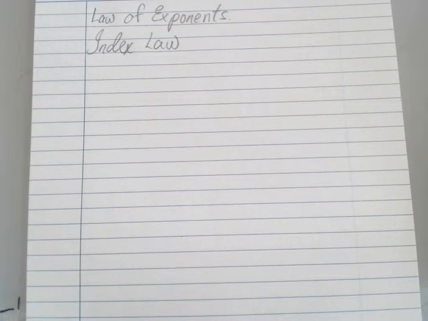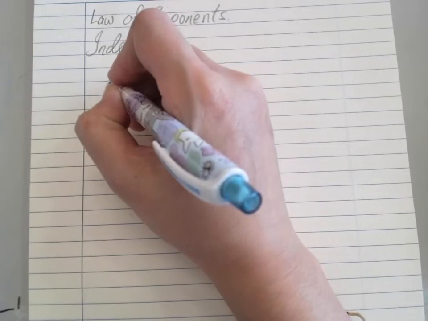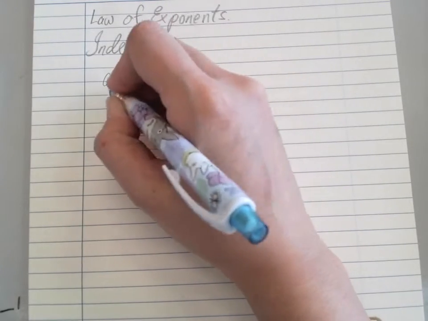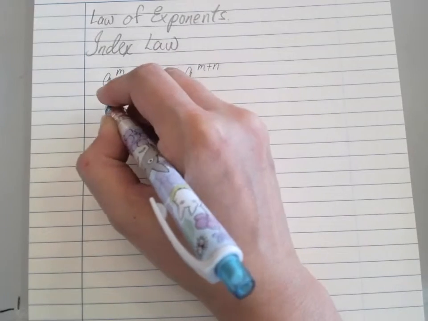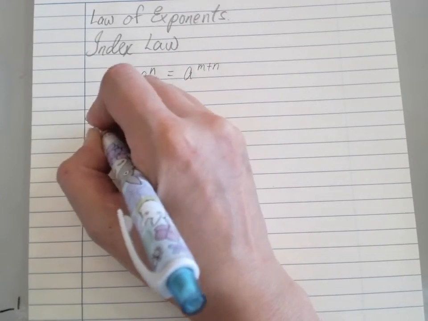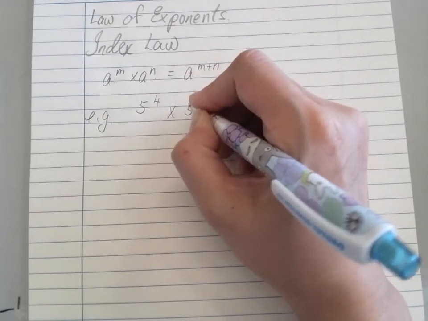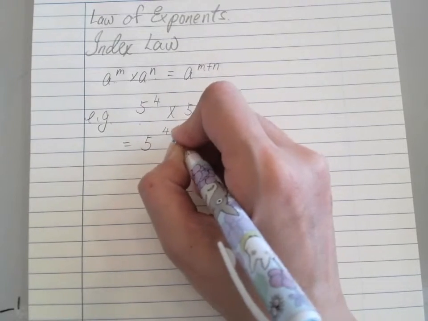Law of exponents, which is also called the index law. There is a list of them. In general, when the same base is multiplied together, the index will be added up. For example, we have 5 to the power 4 times 5 to the power 7. Because this is the same base, we will add them up.